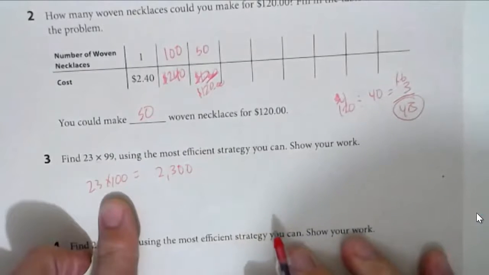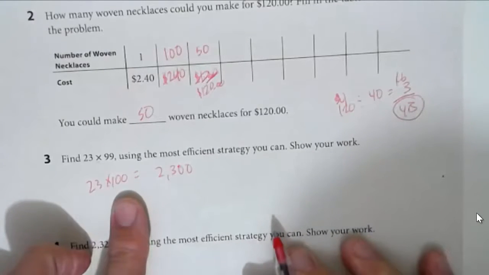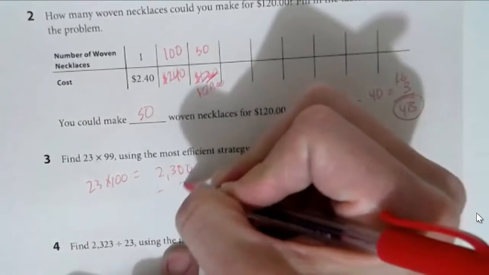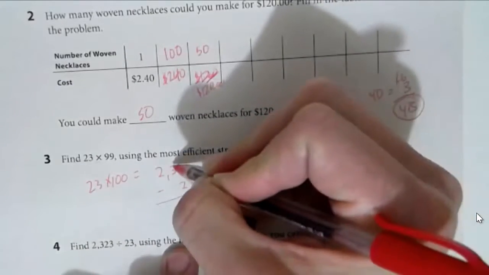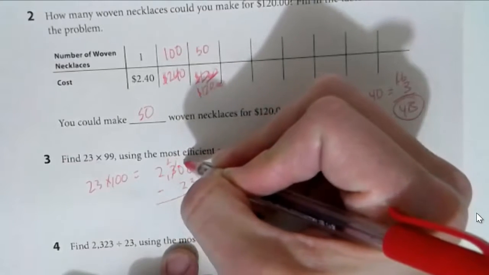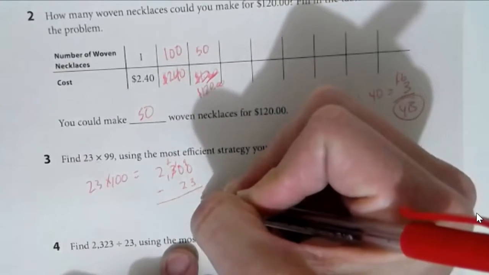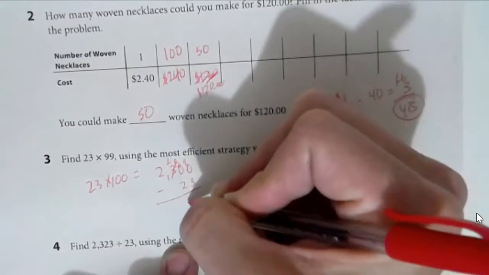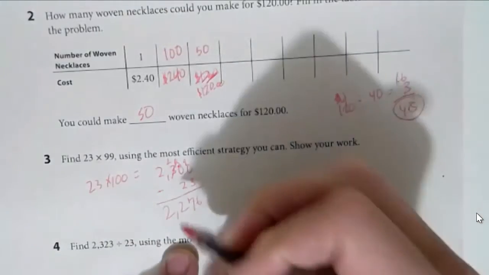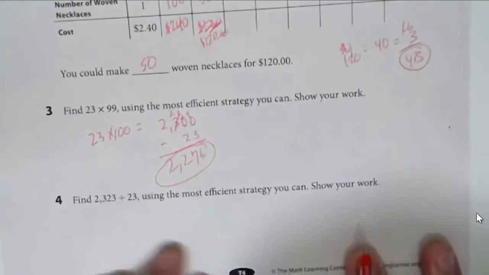So 23 times 100 equals 2,300, and then I would just subtract a 23 from there, which would give me 276. So 2,276.